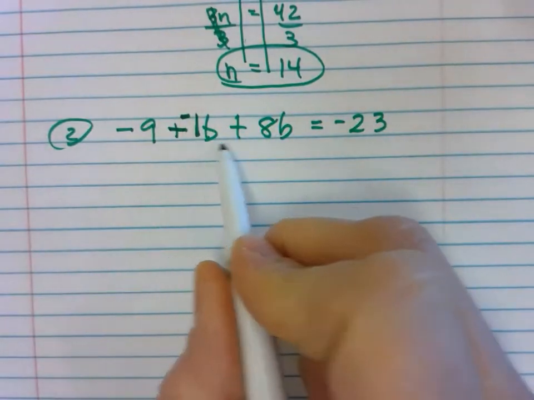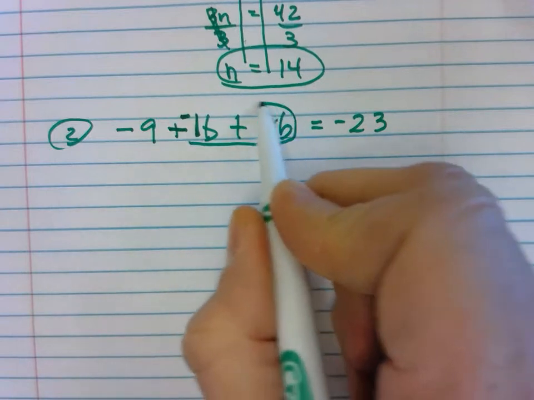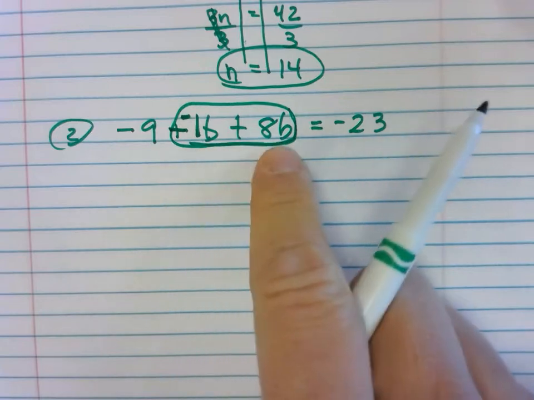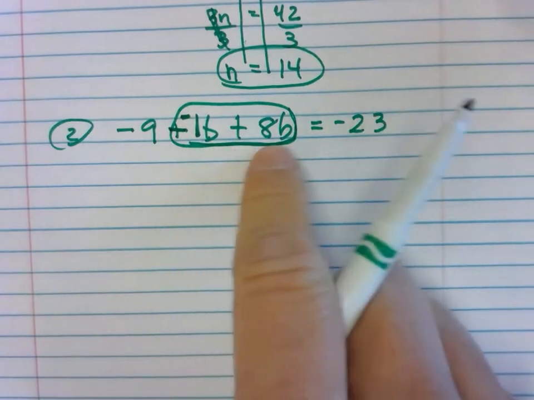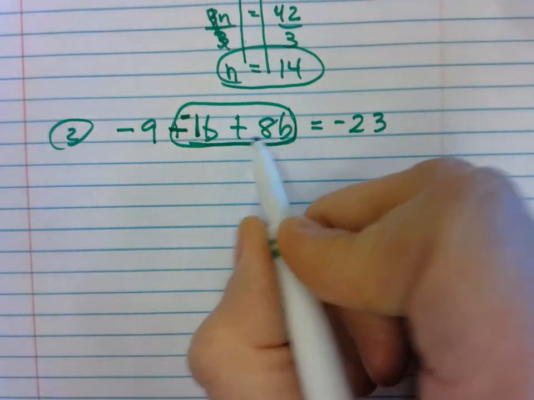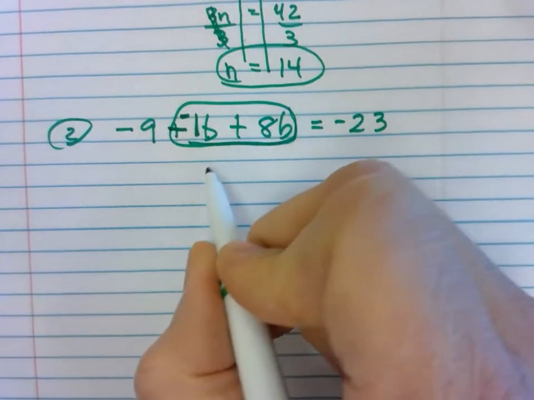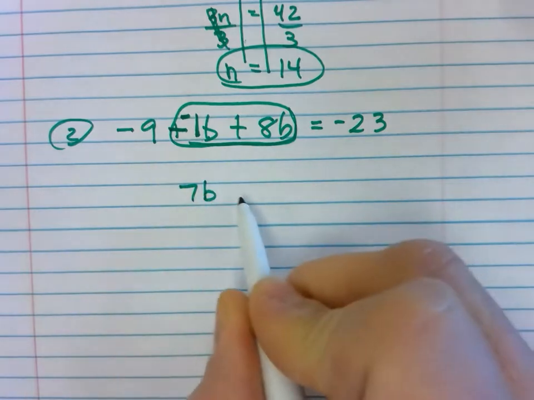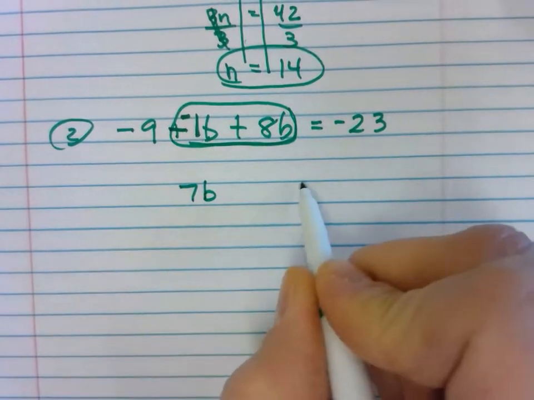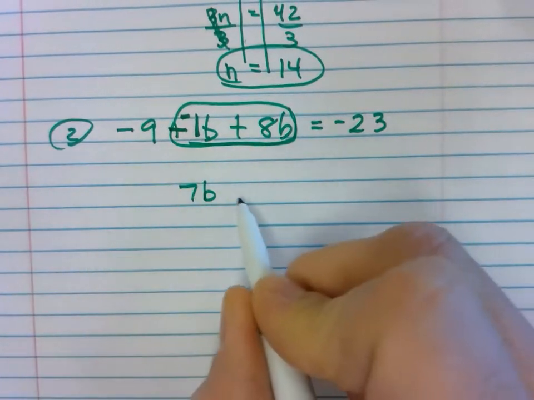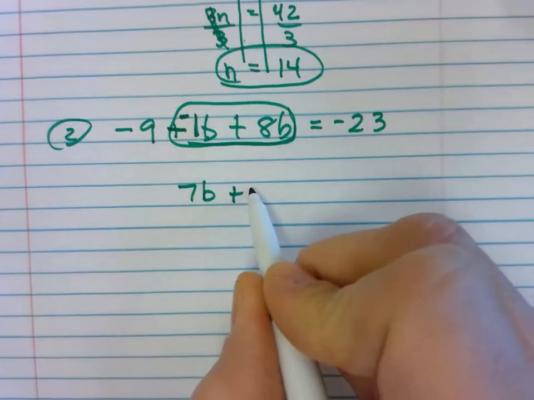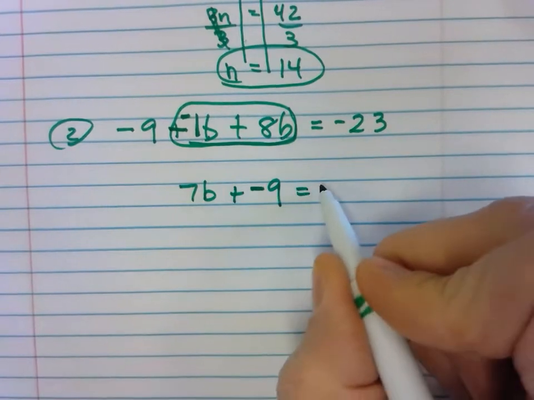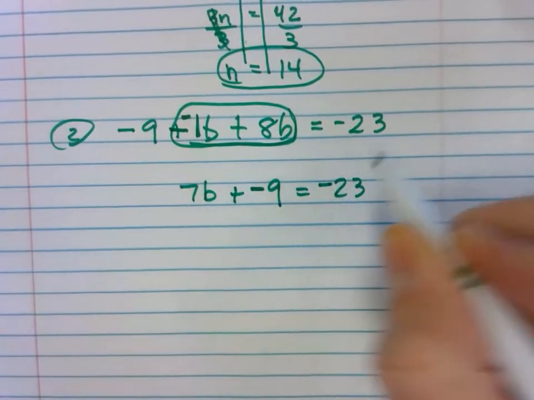So I've got negative 1b plus 8b. Those are my like terms. I'm going to combine those together. Remember, that's a negative and that's a positive, so we really subtract them and take the sign of the bigger number. Negative 1b plus 8b is 7b. Then you can put the minus 9 over here. You can write plus negative 9, or you can just write minus 9. It doesn't matter, it's the same thing either way. And then we've got equals negative 23, so I'm just bringing that straight down.